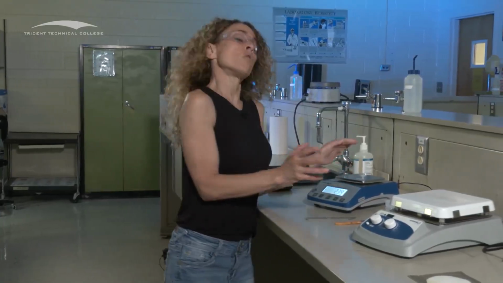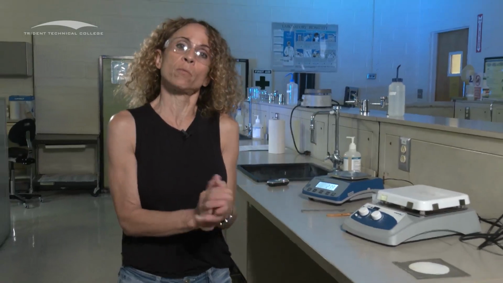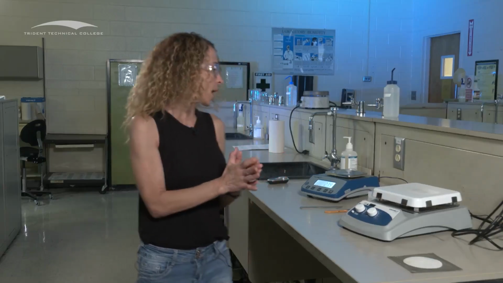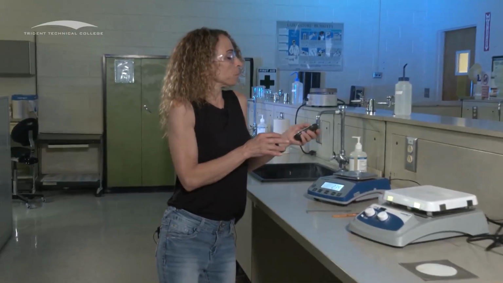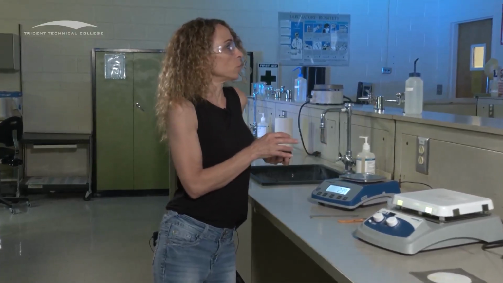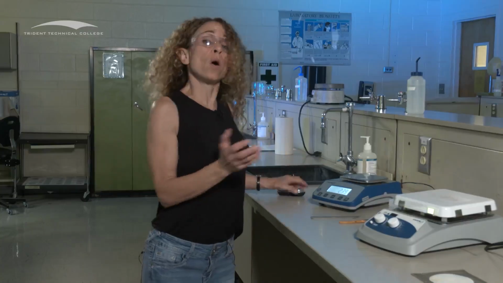Now, what I wanted to show here also is that when you're going through both of these procedures, you're going to come to a point where you're going to have to be doing heating to a constant mass. Okay, so heating to a constant mass, what does that mean? All right, we use this technique for 2 different reasons. One reason is to dry off a product, get all of the water off of a product, which is why you're doing it in the alum lab.